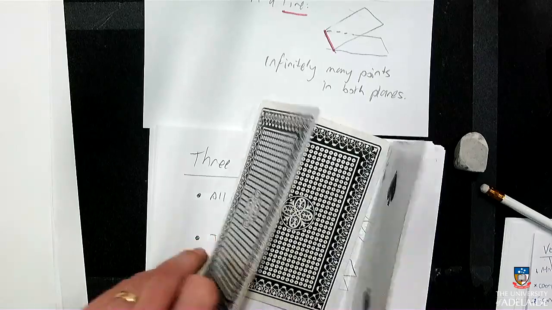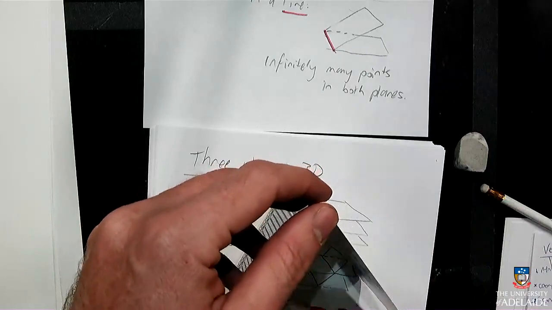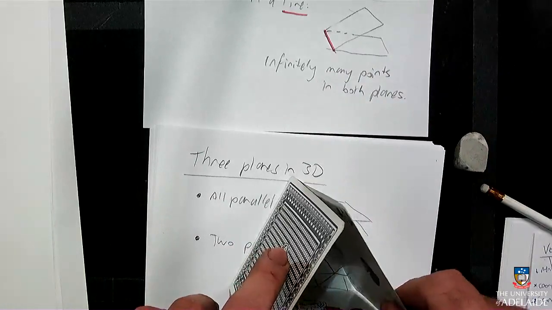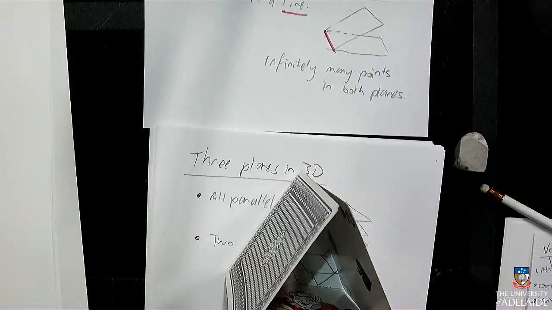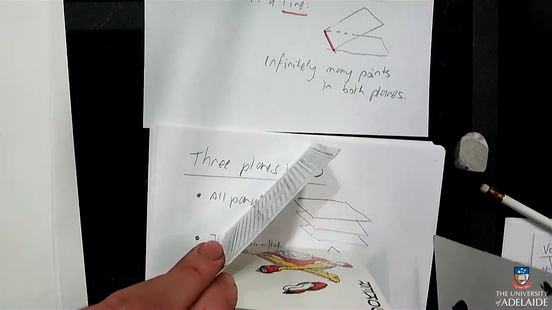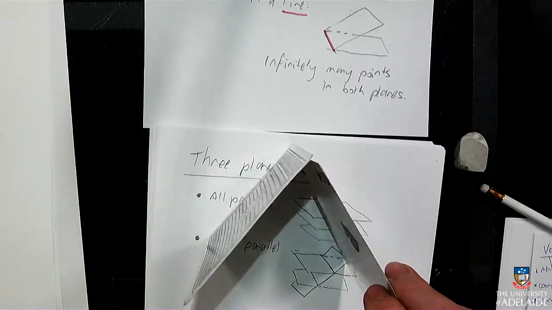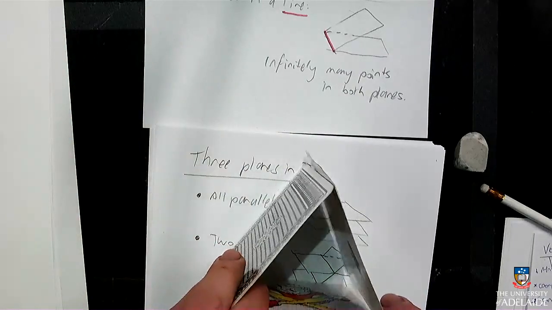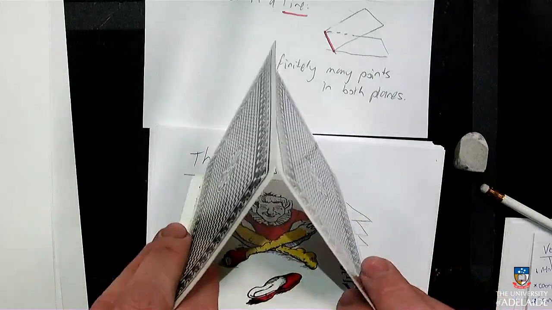Now I'm just going to line them up vertically as a triangle. Those 2 meet in a line. Those 2 meet in a line. Those 2 meet in a line. But there is no point in all 3 of them at the same time because of that big tunnel right down the middle.